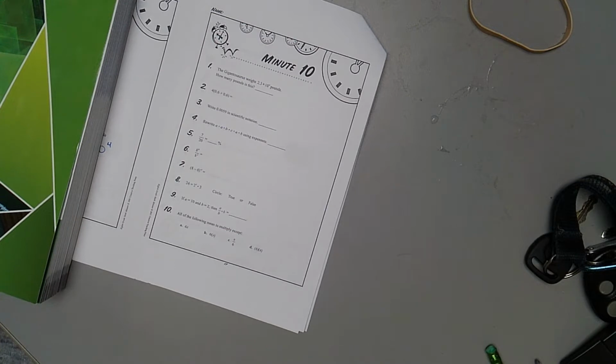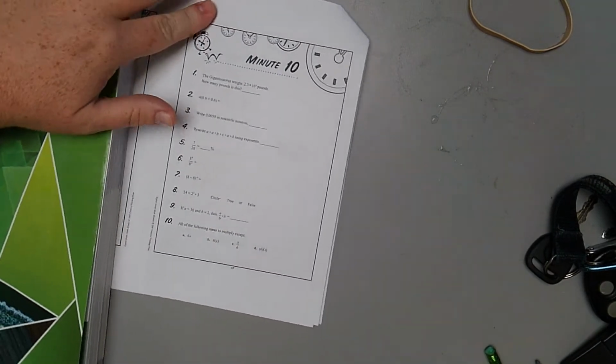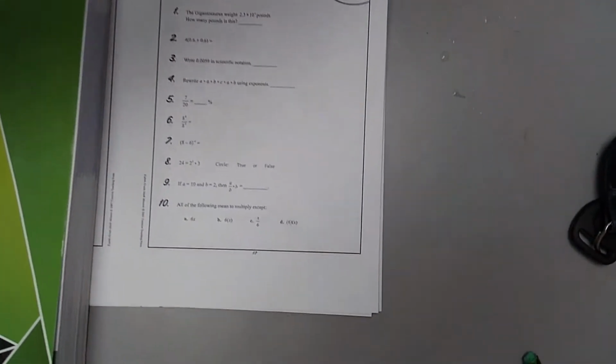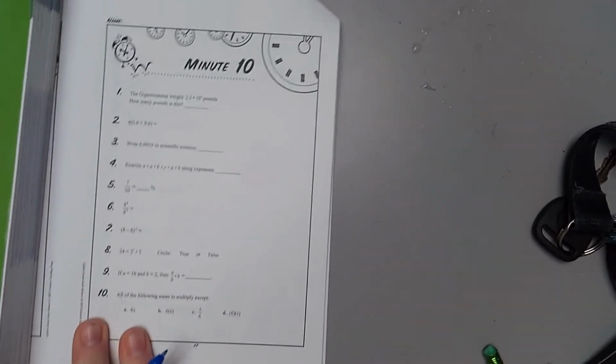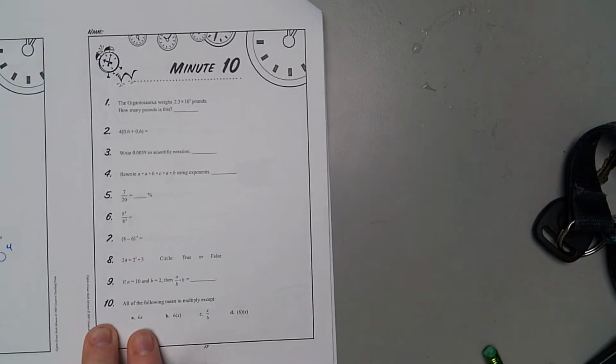Here is your video, and I'm also going to give you the answers to minute 10. They are kind of hard to see, but I guess I can bring this down to go over answers. Alright, so minute 10, number 1.